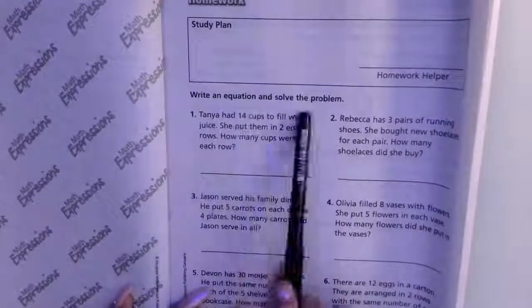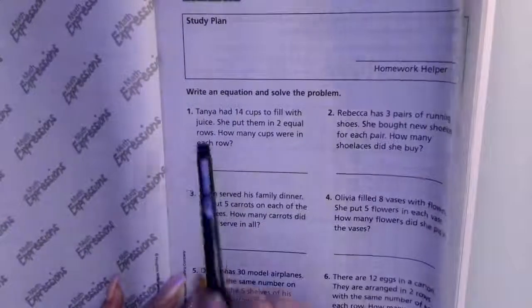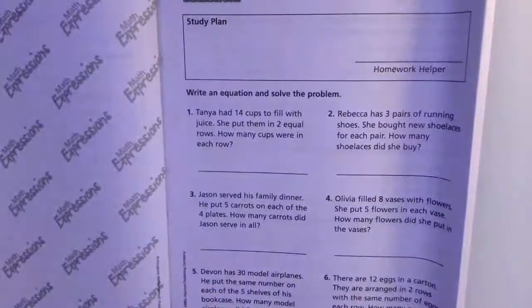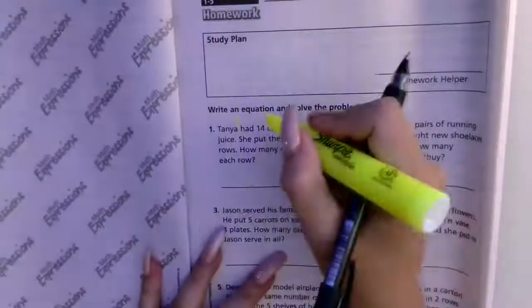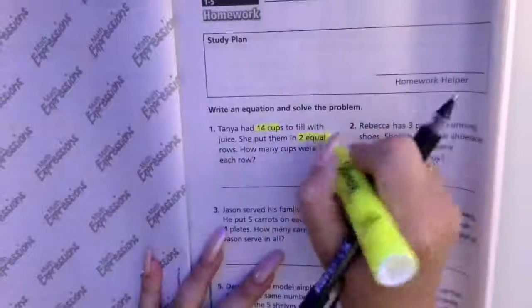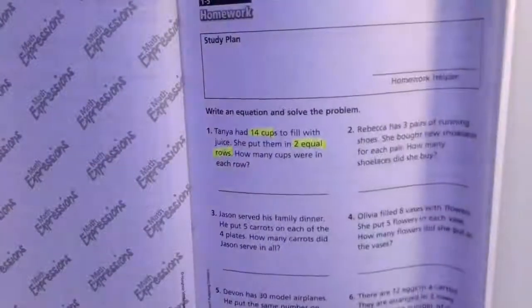So it says write an equation and solve the problem. It does not say that you have to show work, so it's your lucky day. All right, number 1, Tanya had 14 cups to fill with juice. She put them in 2 equal rows. 2 equal rows, and usually when we see that word equal, we know we're going into division, okay? How many cups were in each row?